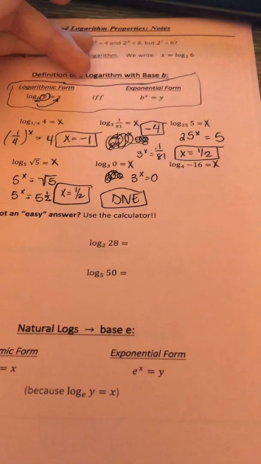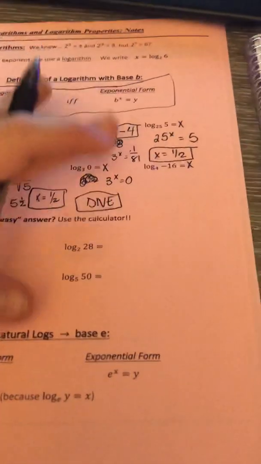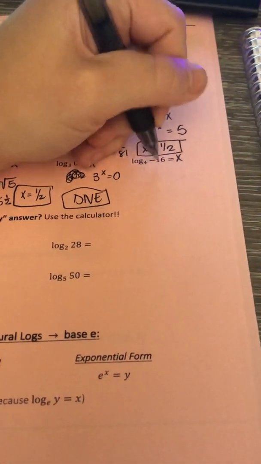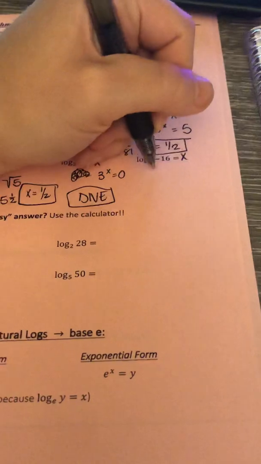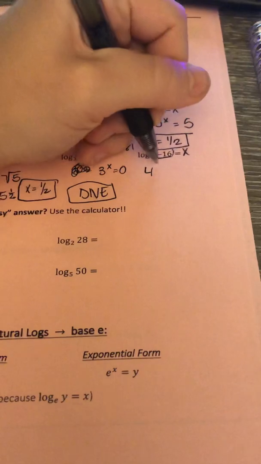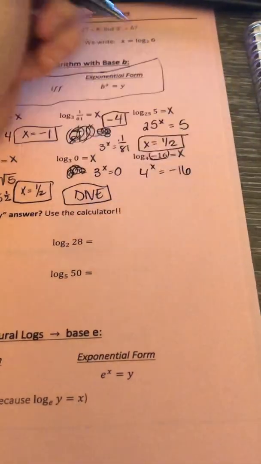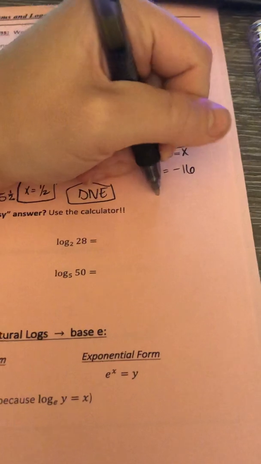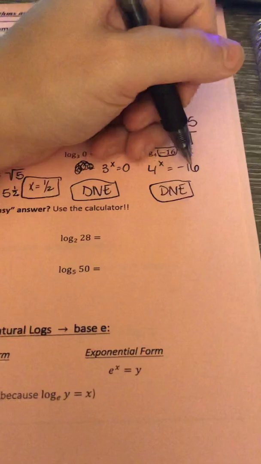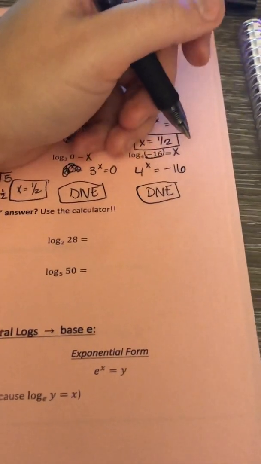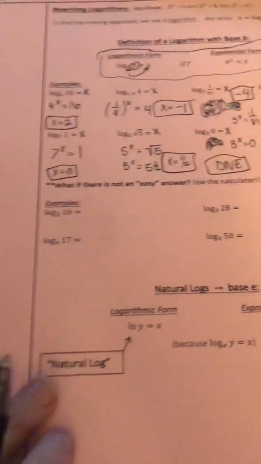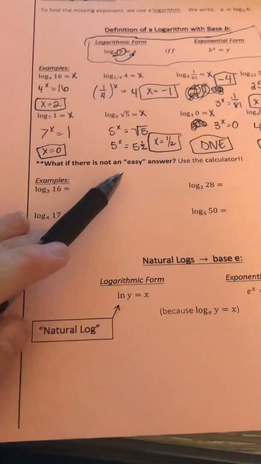All right, let's look at this one over here. So I'm actually going to move my 16 over. Well, I'm going to rewrite it. Actually, we're just going to leave this as a -16. So this is all together. So we have 4 to the x is equal to -16. All right, again, this one is going to be does not exist. No exponent can give us the answer of a negative number here, because of course, any negative x value would produce a fraction.